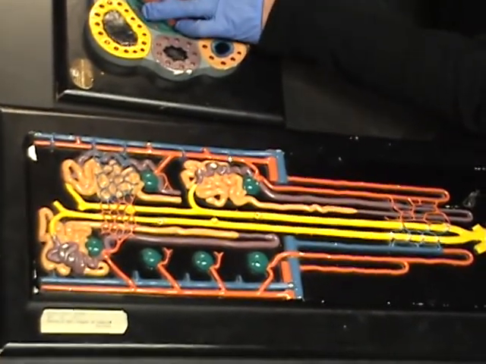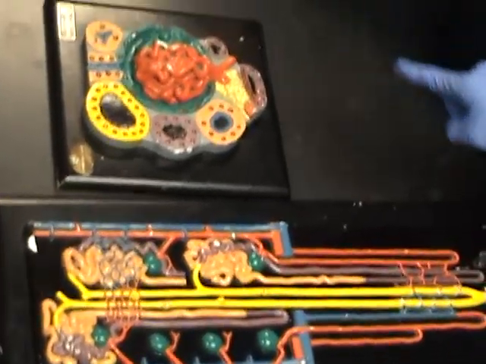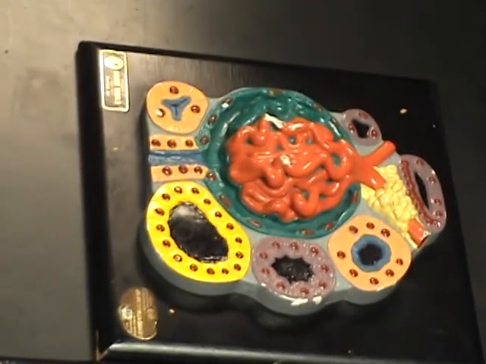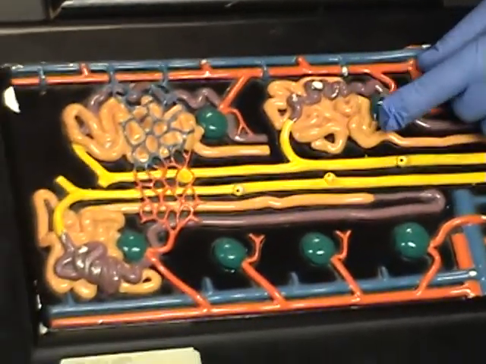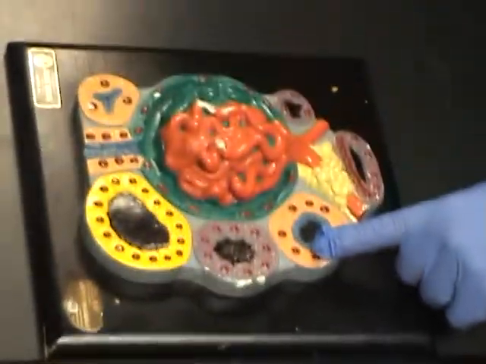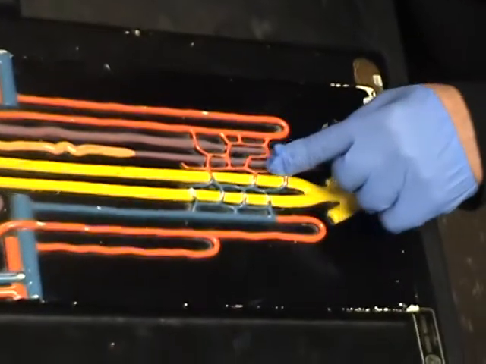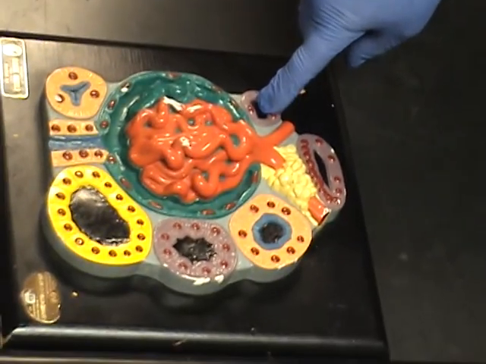One more time, around the nephron. What's this brown one going to be? That's the proximal convoluted tubule. Okay. So we come down, and then we get the thinner one here, which is the descending limb.